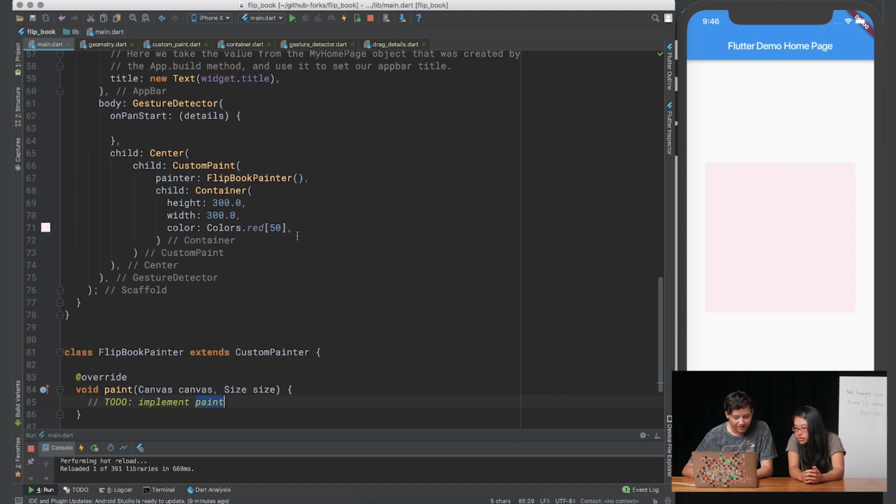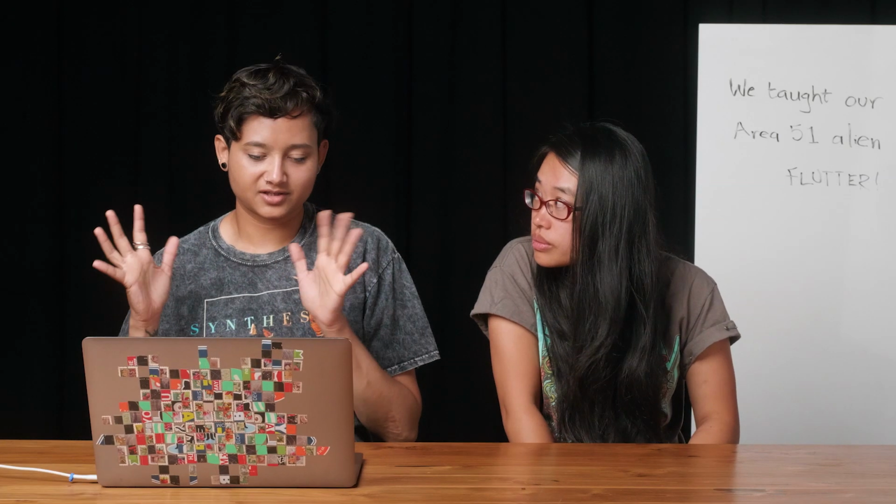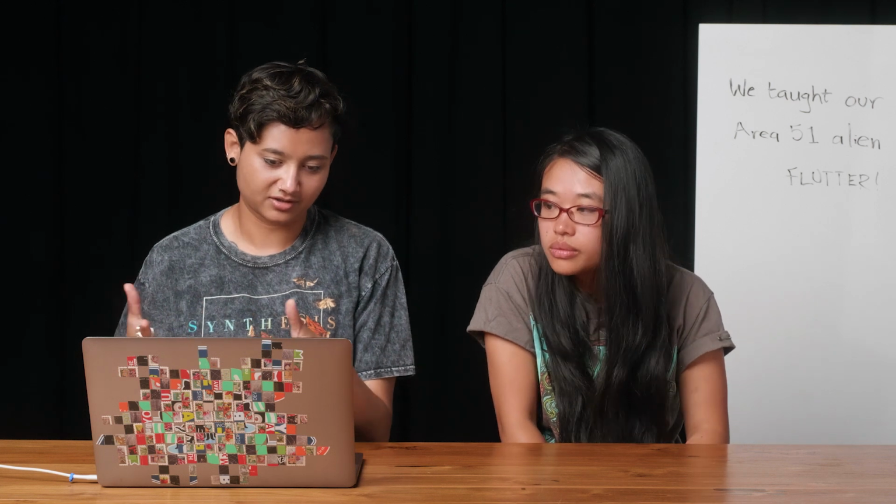I think about that. CustomPaint has a child with a certain width and height, and this child's dimensions are then handed over to the painter. Possibly. So I believe that's how the painter knows. Well, we can find out as we go. Sounds good. Okay, cool.